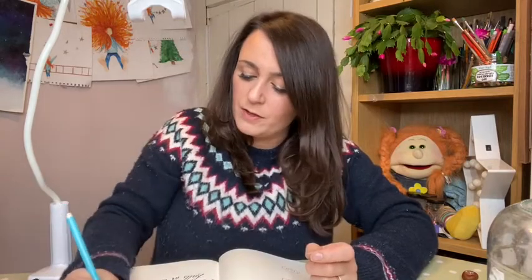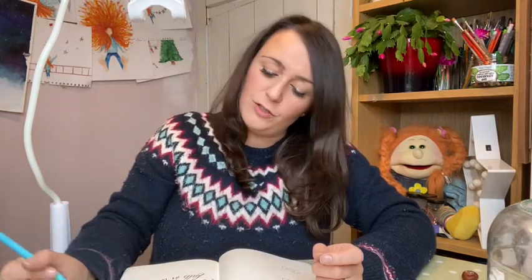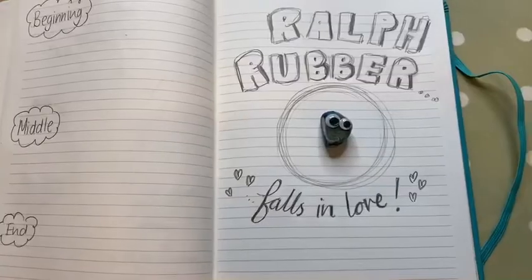So I think that I'm going to choose Ralphie Rubber, and actually I've changed his name to Ralph, mainly because I couldn't fit it into the page. He might be Ralphie Rubber, we'll see. I've put Ralph. Ralph Rubber falls in love, because I like the idea of a rubber falling in love. It's just so lovely. So let's have a look and see what I did.